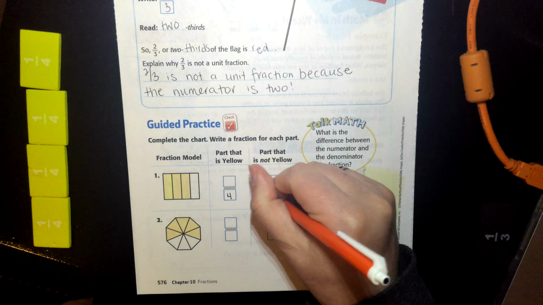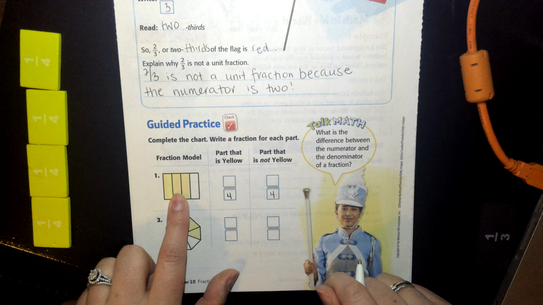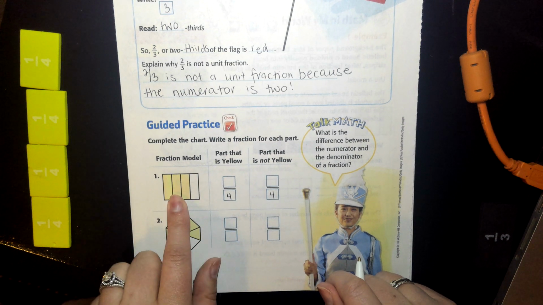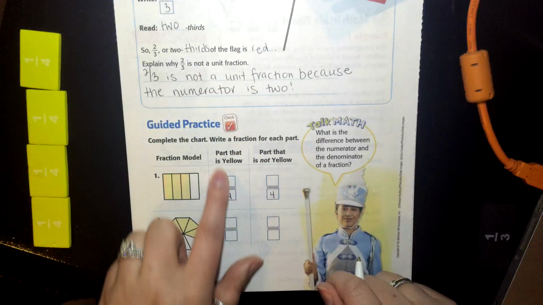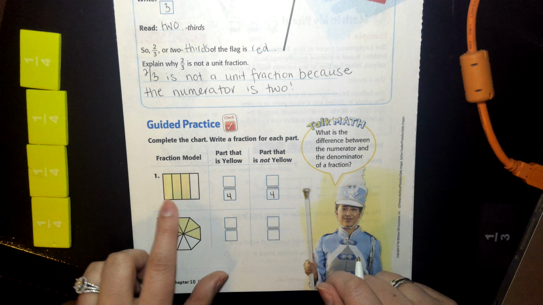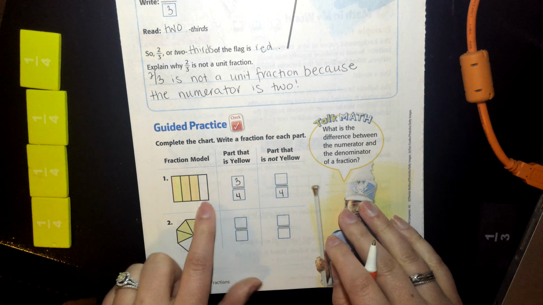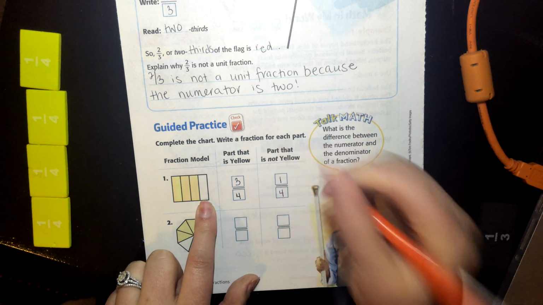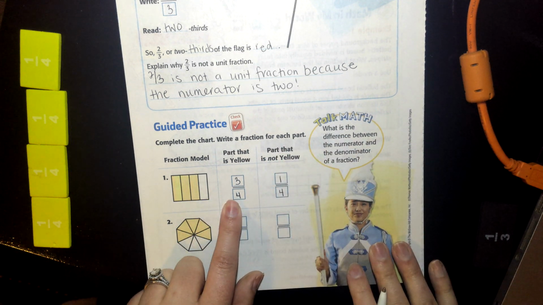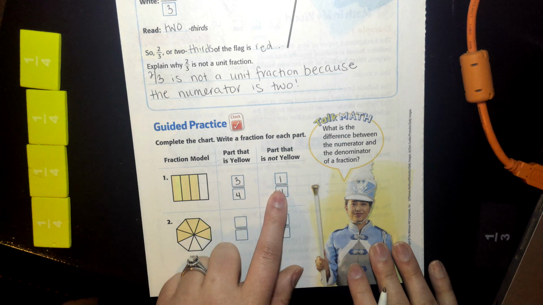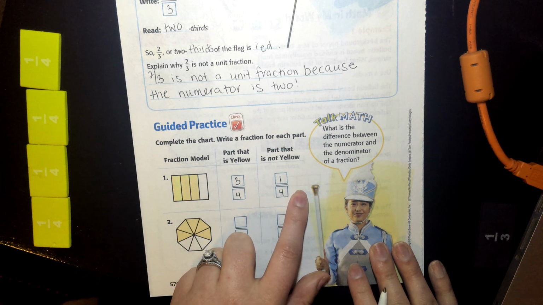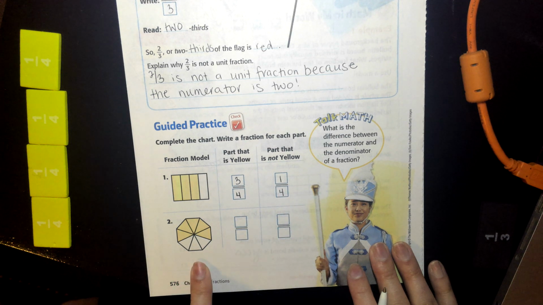It's going to be my denominator here also because my fraction model doesn't change. I always have 4 parts in this question. Now, the part that is yellow, I see 1, 2, 3 parts that are yellow. And the parts that are not yellow, I just see 1 that's white. So my parts that are yellow, I have a 3/4. And of this fraction model, 1/4 is not yellow.